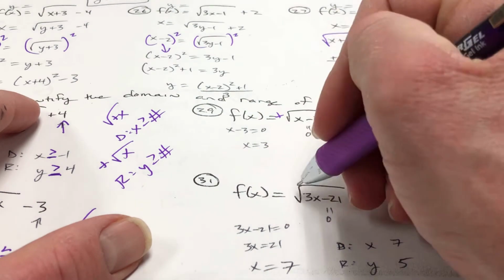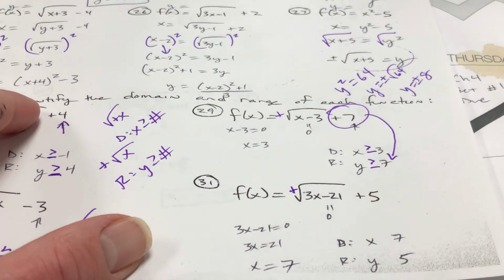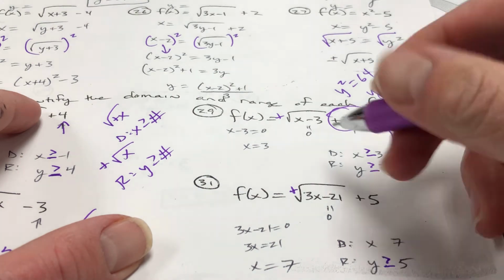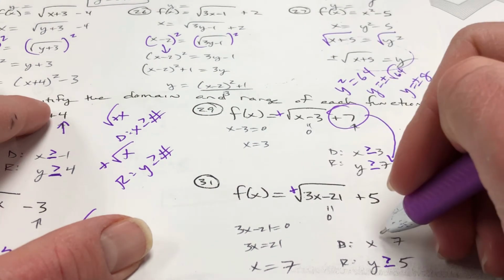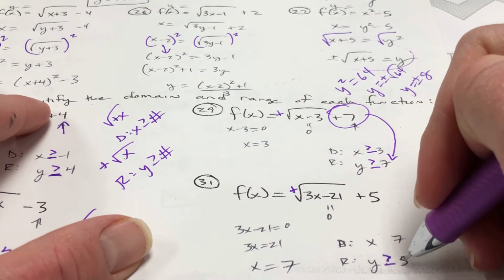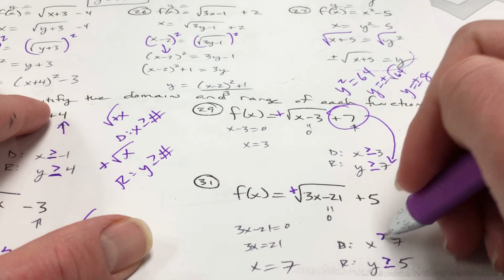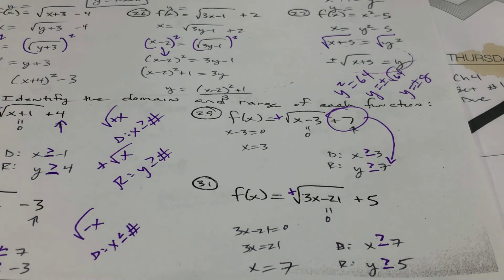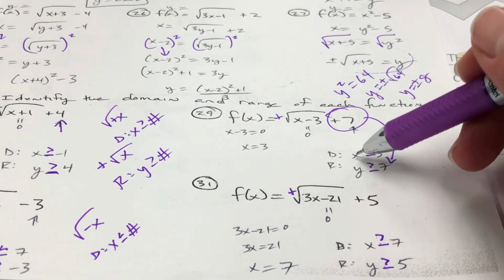And so you have another positive square root function, so the range is y greater than or equal to 5. That's a positive x on the inside, so the domain is x greater than or equal to 7. You can answer these questions exactly like that with D and R, x and y.